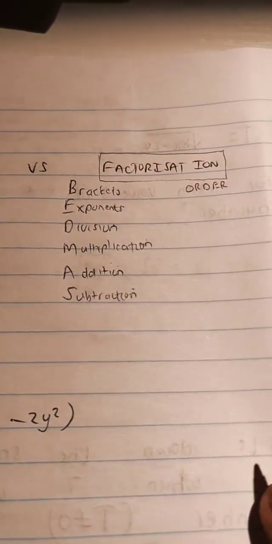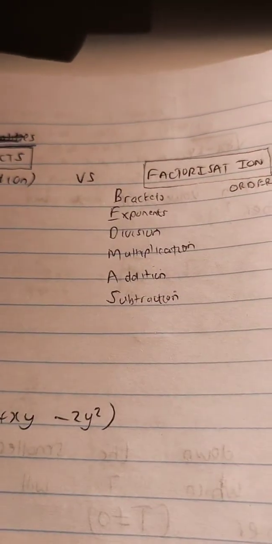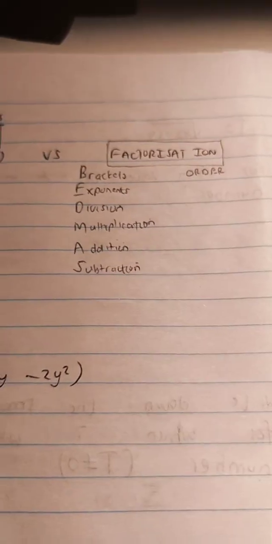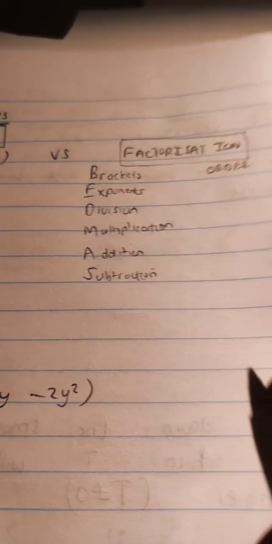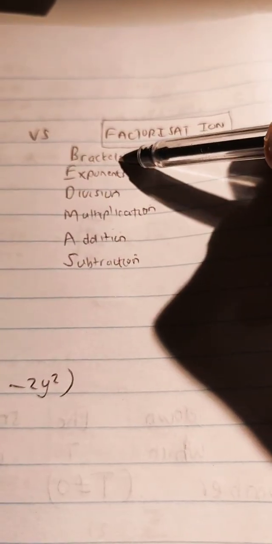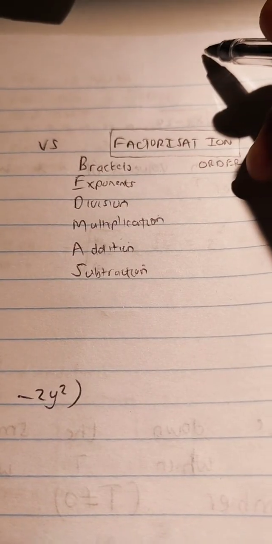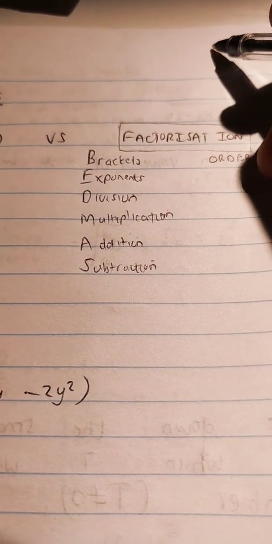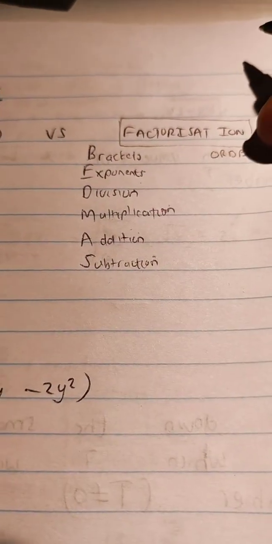that we need to move in whenever we are dealing with an expression with many operations. Our primary focus must first be on the bracket. Deal with what is in the brackets if one is able to. You move on to your exponents.